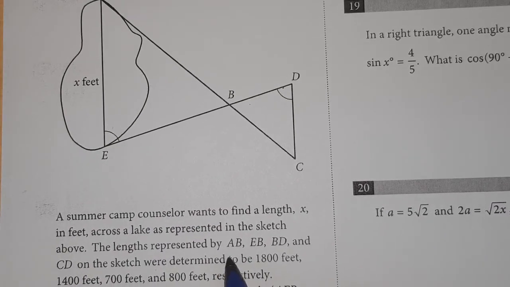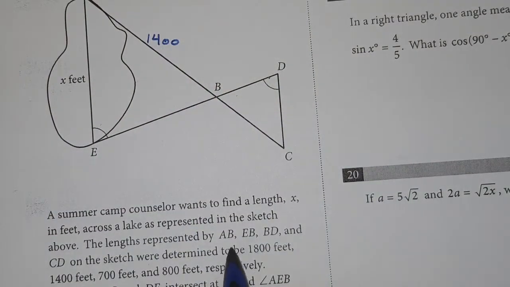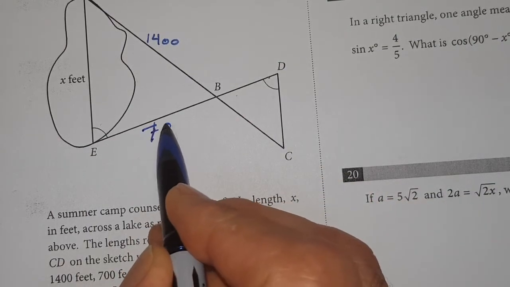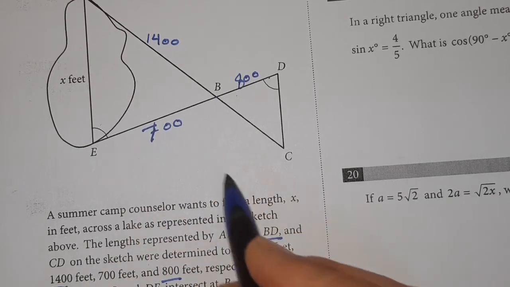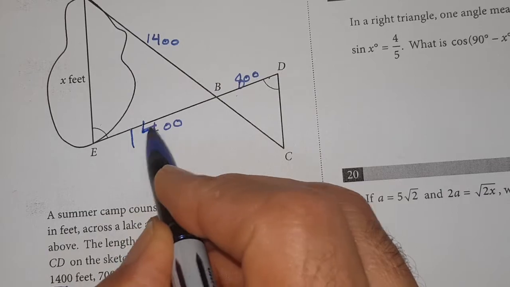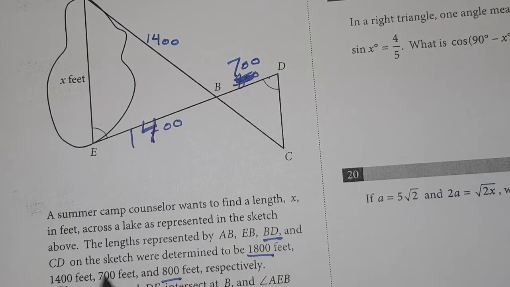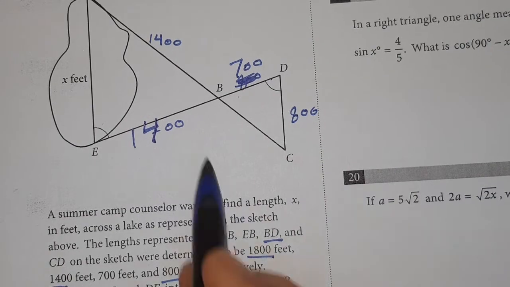Quickly write the lengths. AB equals 1400, EB equals 700. Third one, BD is 800. And finally, CD is... 1800, 1400, sorry. AB is 1400, this is 1400, and this is 700. And finally, CD is 800. Okay. Of course, I want to find x.